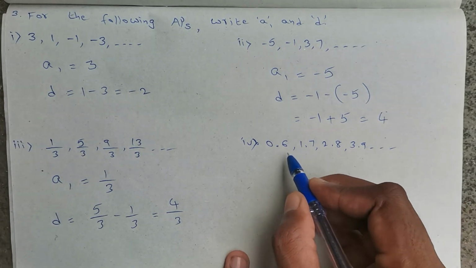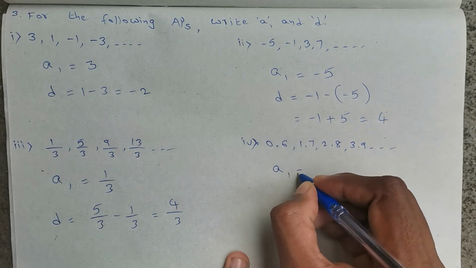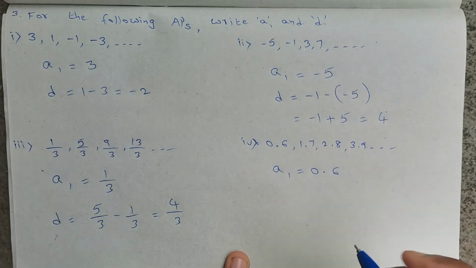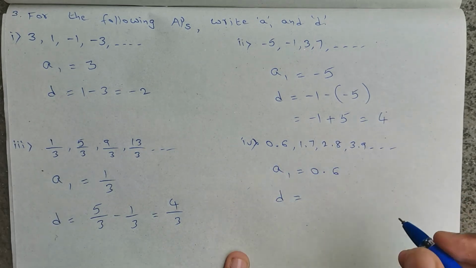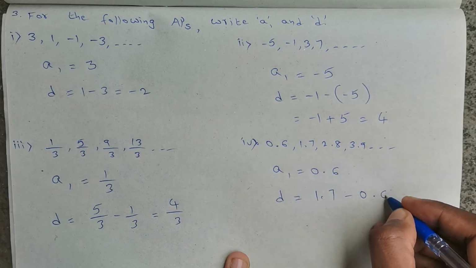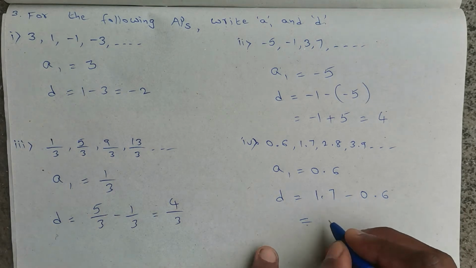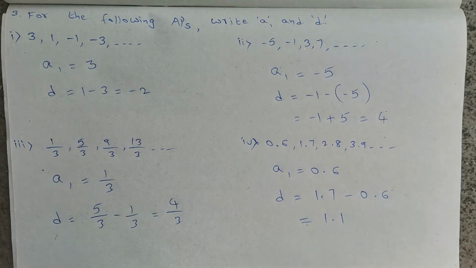Next, 0.6, 1.7, 2.8, 3.9 and so on. The first term a1 equals 0.6, and the common difference equals the second term 1.7 minus the first term 0.6. So 1.7 minus 0.6 is nothing but 1.1.